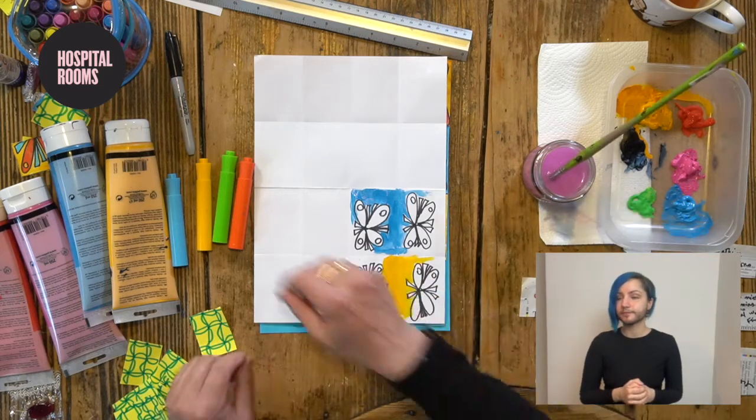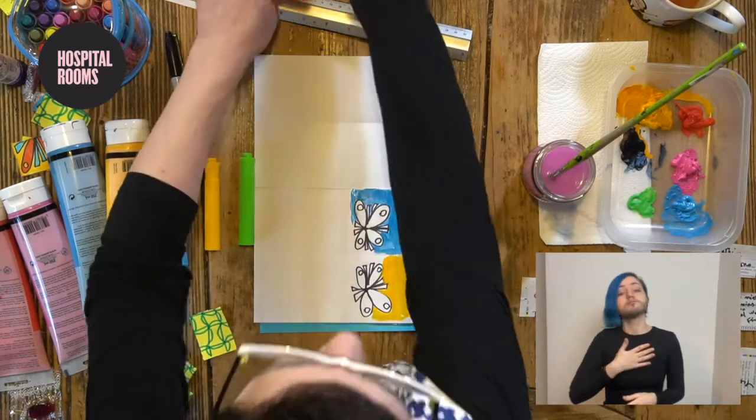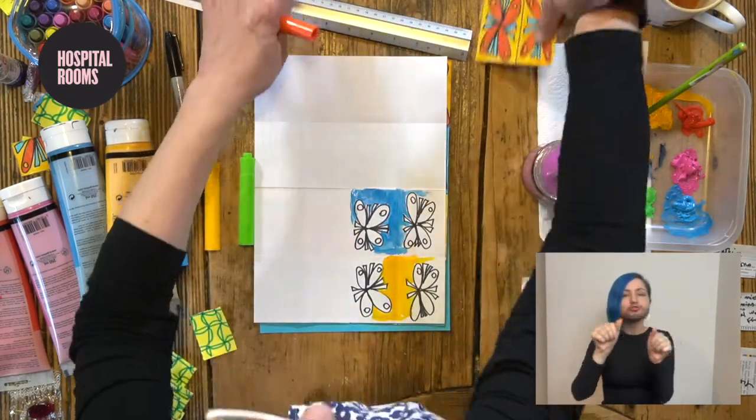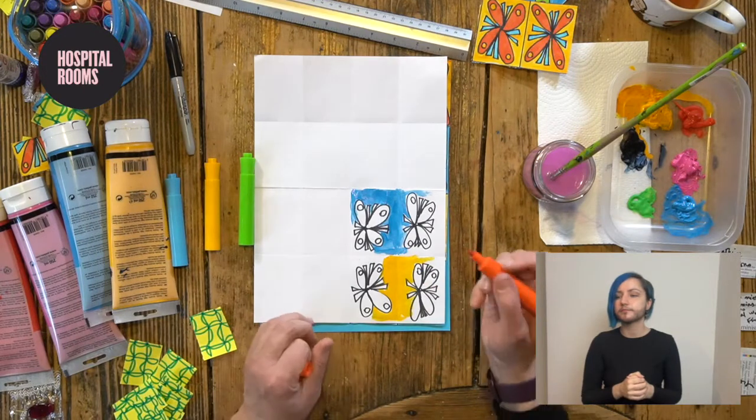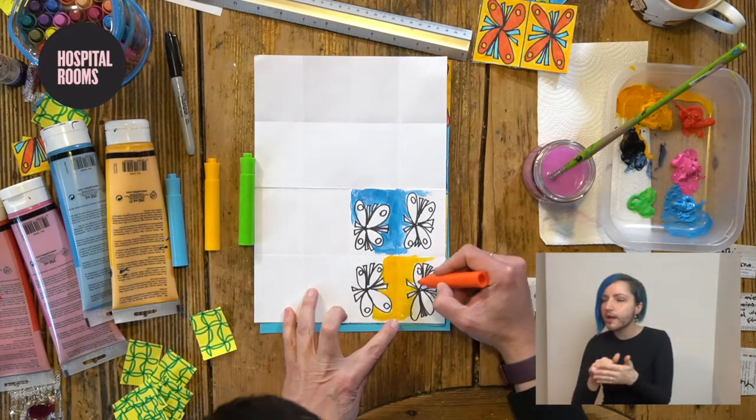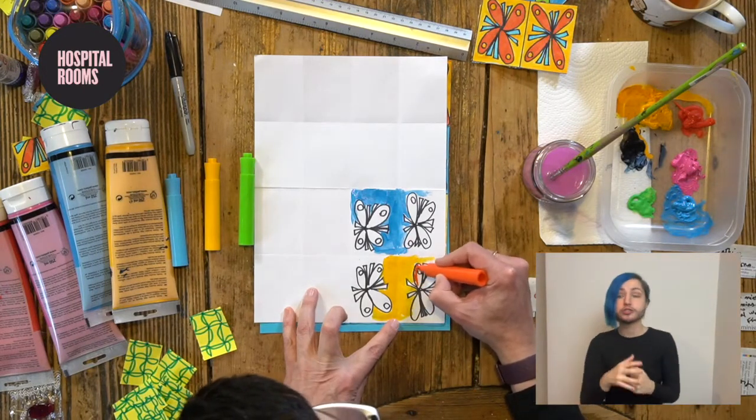Okay, and now I want to start coloring some of these in, right? So just going to have a little peek. Now this one is going to be a sort of orangey.